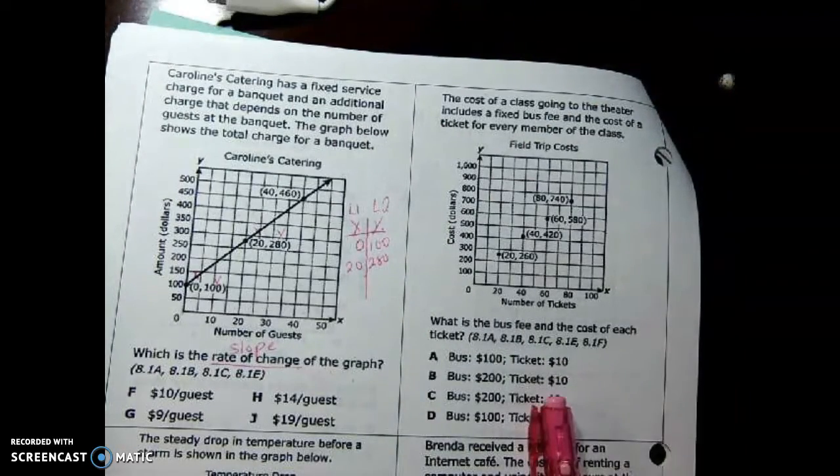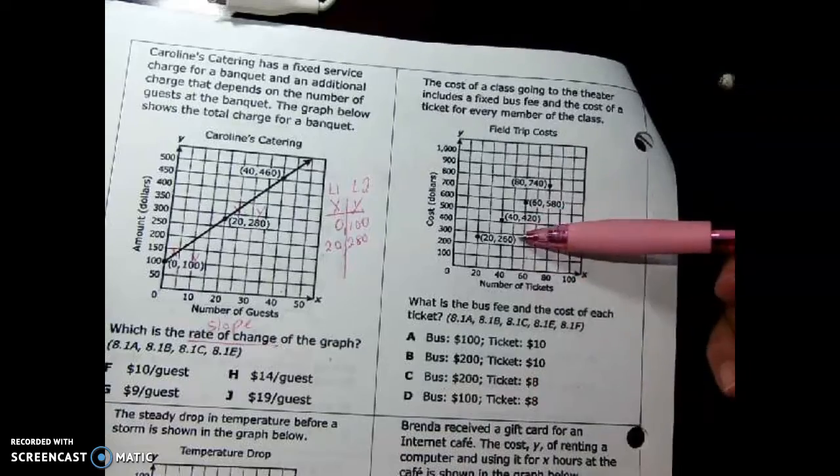Okay, several of these questions have the points. You can use that to answer the rest of the questions.